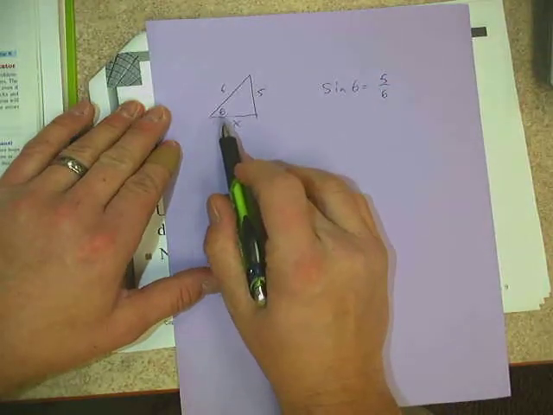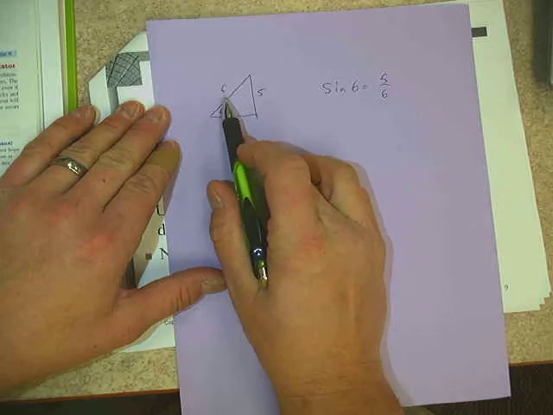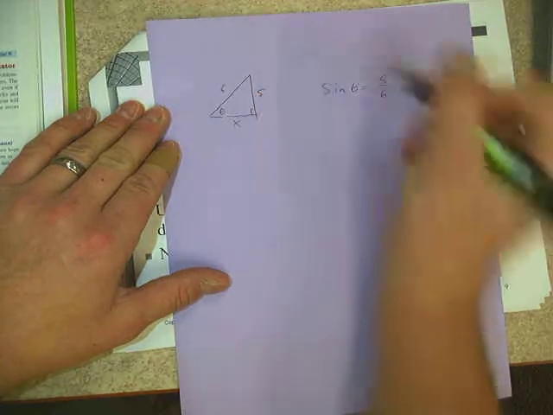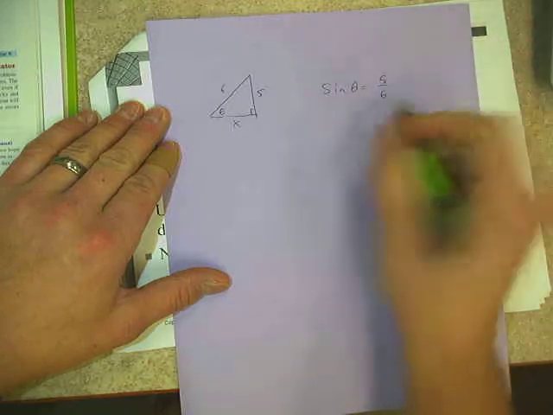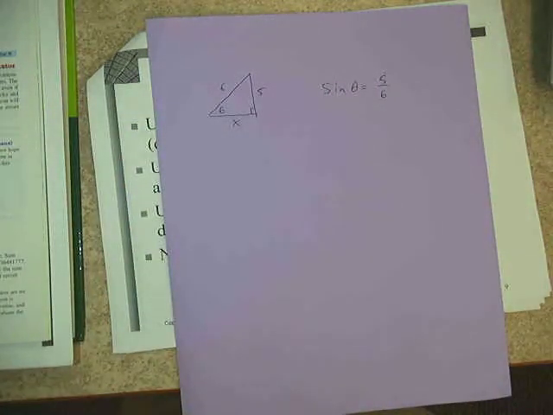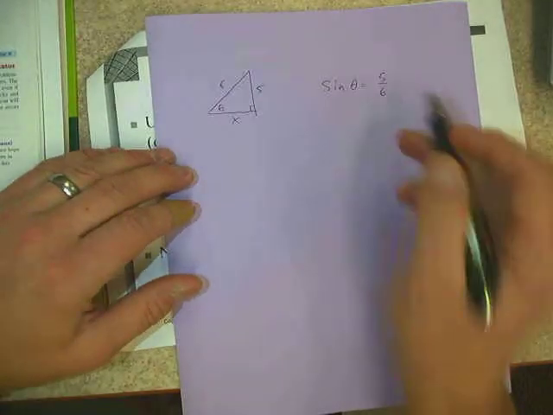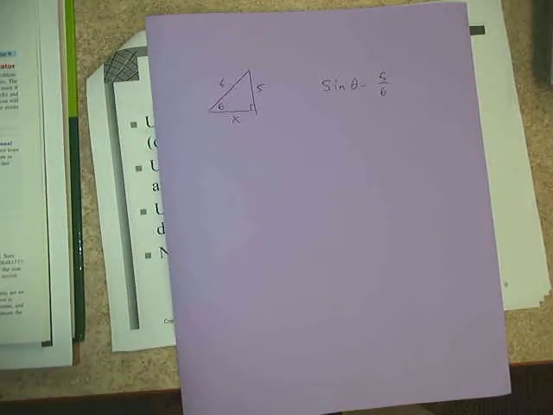So keep in mind that would come from a drawing like this where we have the opposite 5 and the hypotenuse 6. Okay. So they told us the sine of theta. They didn't tell us what theta is, notice. They just told us what the sine of theta is. So we can set up a true sentence there.